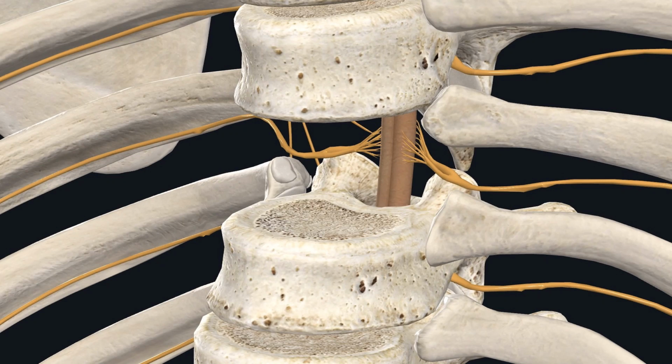Look at this image again. Next, I'm going to show you a histological section of the spinal cord passing through this region here. And so I will show you the spinal cord and parts of the anterior and posterior root, including the spinal ganglion, and a small bit of the spinal nerve.